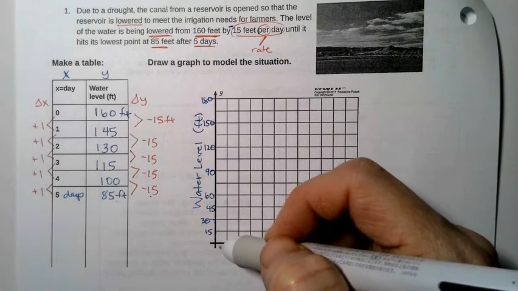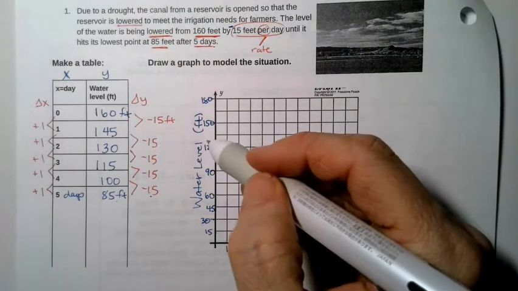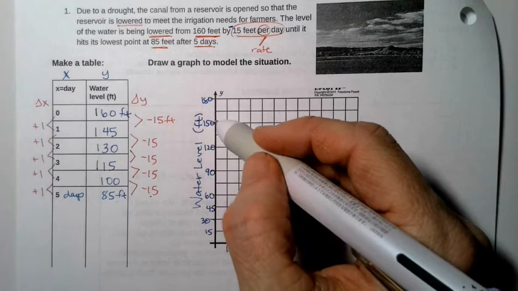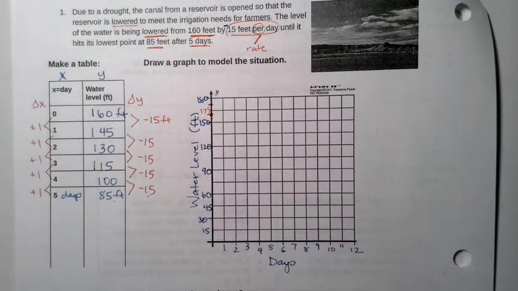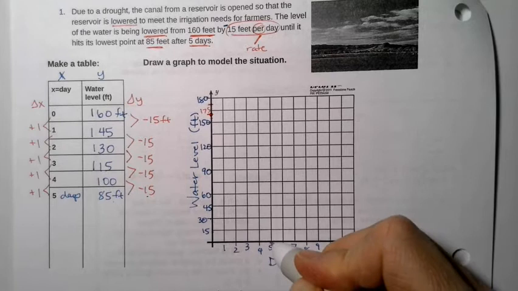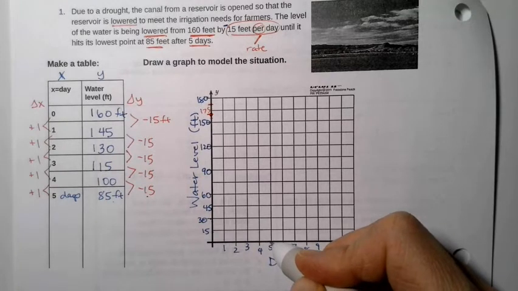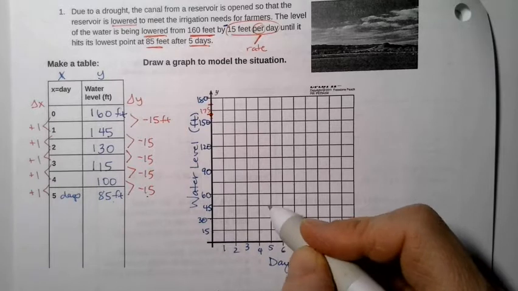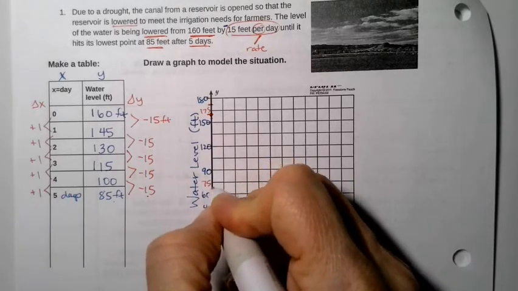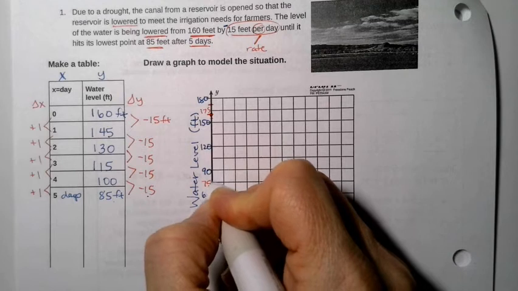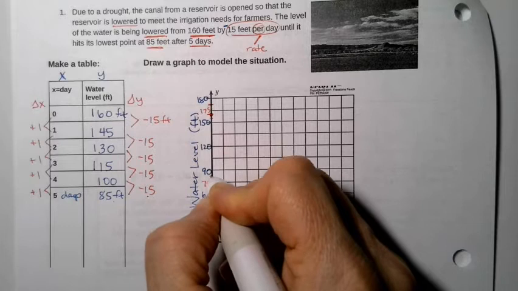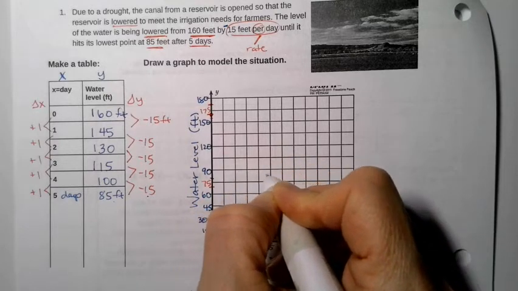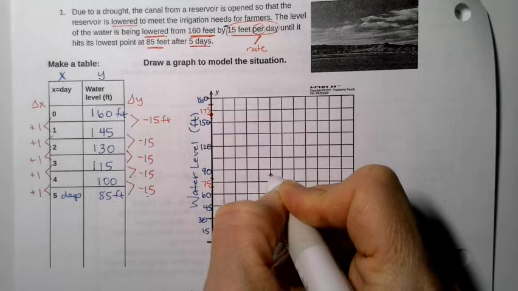So we're told that our irrigation starts at day 0, or at the start at 160. So this is 150, this is 180. And we could also look at day 5 that I should be at 85 feet. And if we look between here, this would be 75. So if we divide these two into sort of thirds, this would be 70, 80, 90. So 85 would be kind of up in here at day 5.